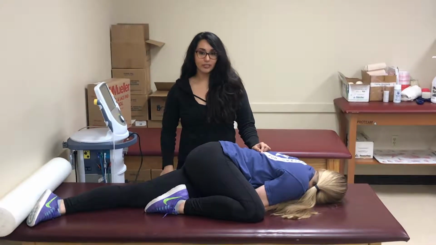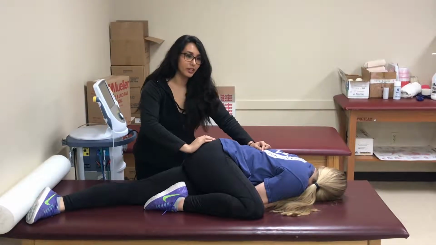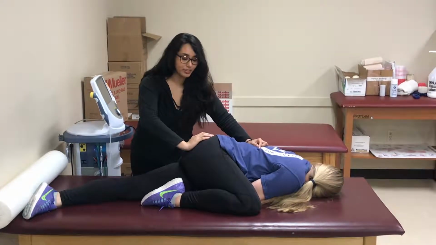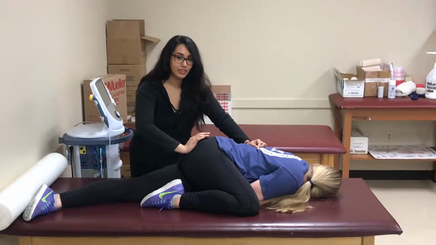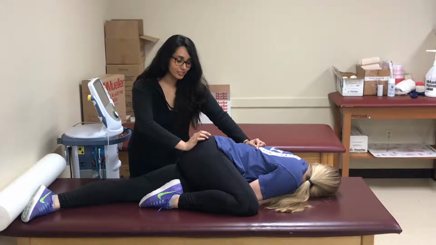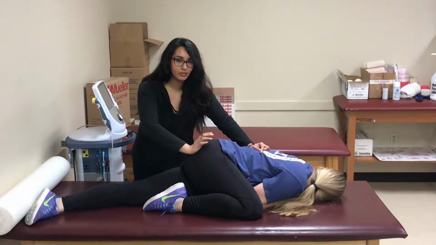From the same position as locating the ischial tuberosity, palpate laterally, and about halfway between the greater trochanter and the ischial tuberosity is the sciatic nerve. This area is very tender, so apply an adequate amount of pressure. Your patient might feel tingling down their legs.